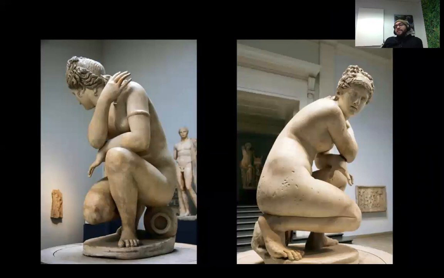In the round is, as it sounds, pretty much sculpture that sits in the middle of our physical space that we can actually walk around and observe from all sides, right? It gives us an opportunity to look at it from above, from below, if we wanted to really pull in the details that the artist has achieved.